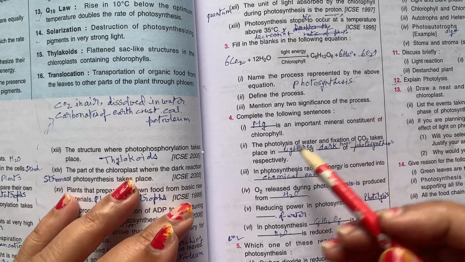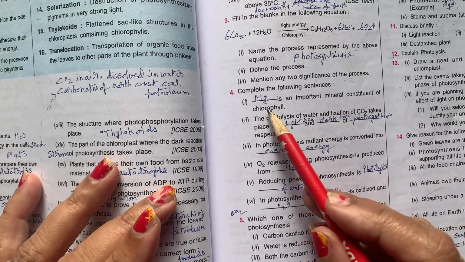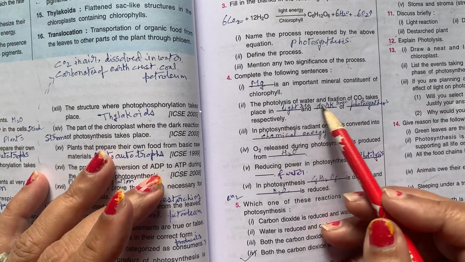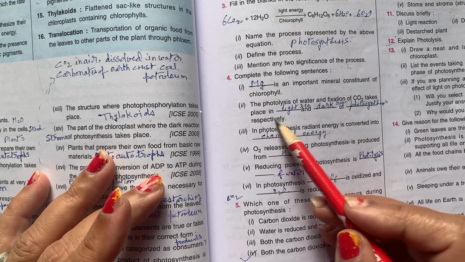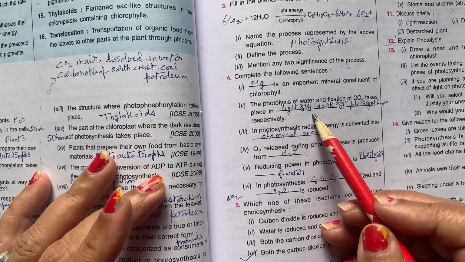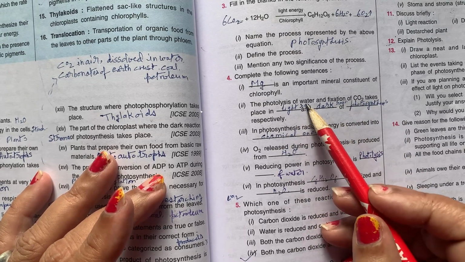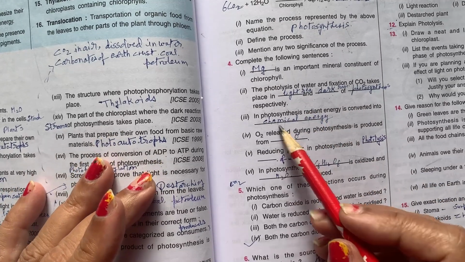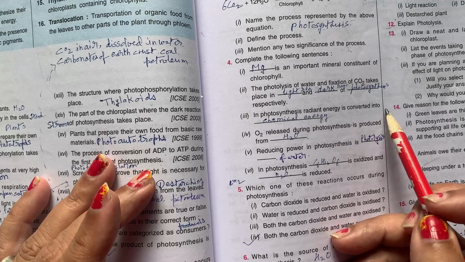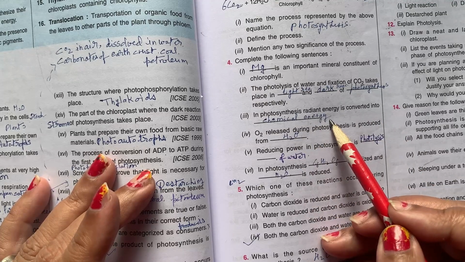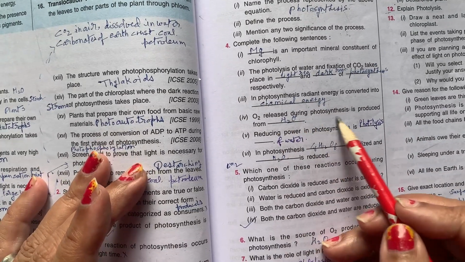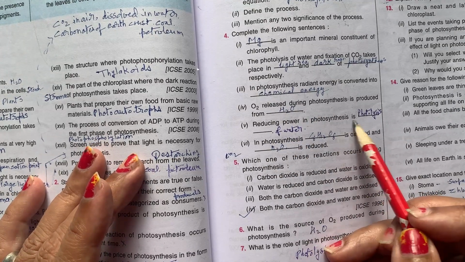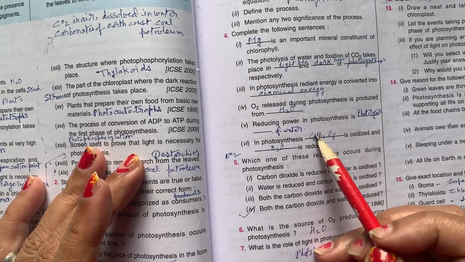Complete the following. Magnesium is an important mineral constituent of chlorophyll. Photolysis of water and fixation of carbon dioxide take place in the light reaction and dark reaction of photosynthesis respectively. In photosynthesis, radiant energy is converted into chemical energy. Oxygen released during photosynthesis is produced from water. Reducing power of photosynthesis is produced by photolysis of water.